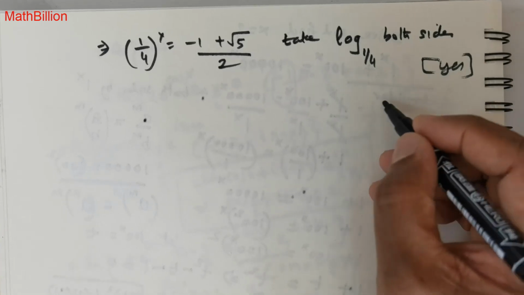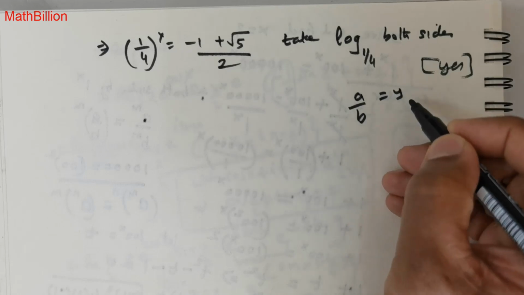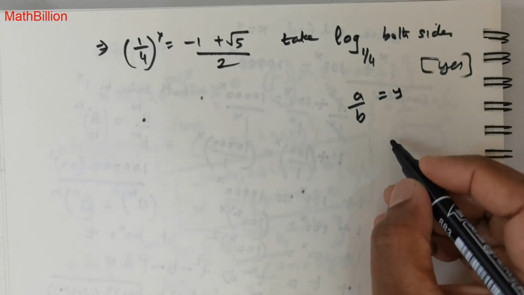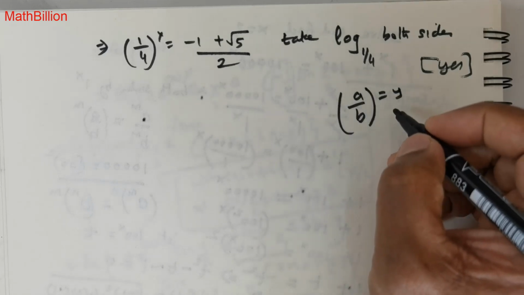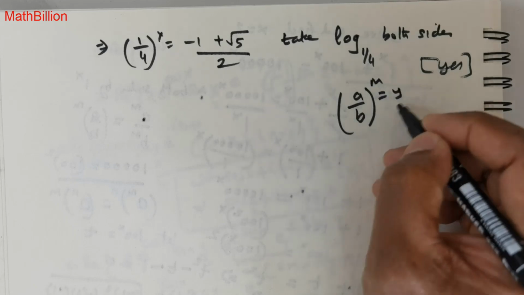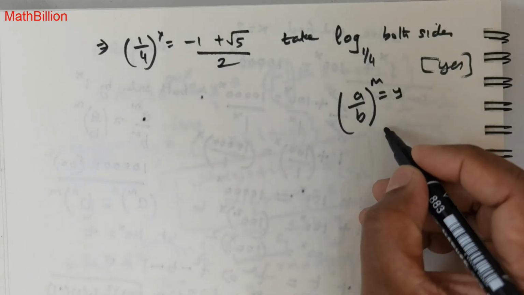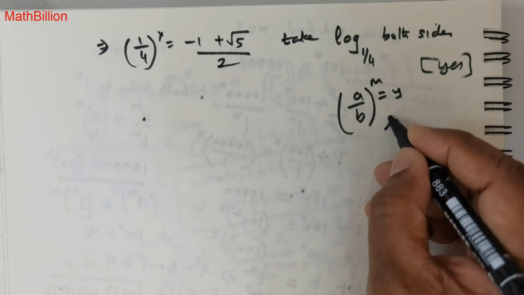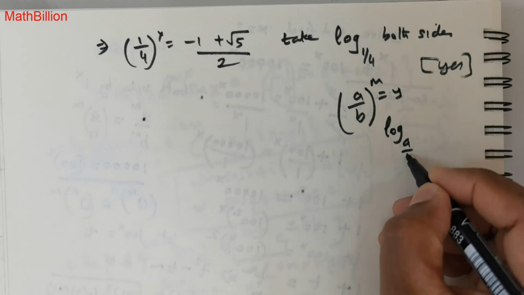So the best way is, let me have it in this fashion: a over b raised to the power of m is equal to some y. How are we going to express this in logarithmic fashion? Can you guess? This can be expressed in the following way.